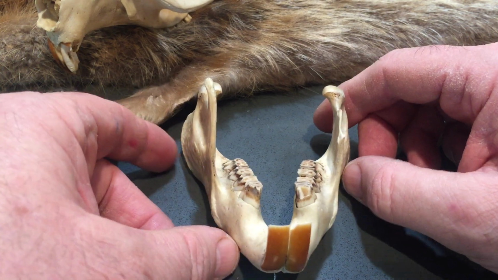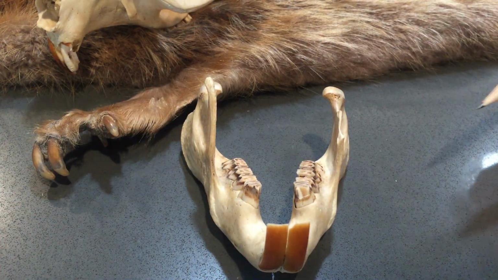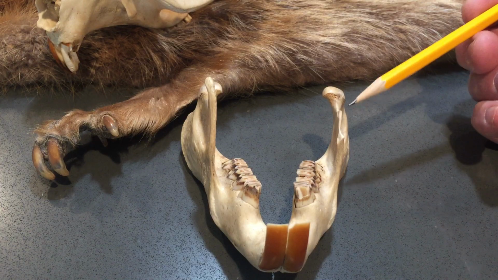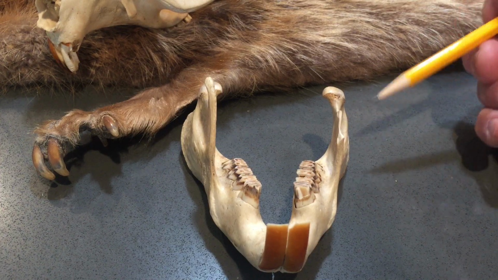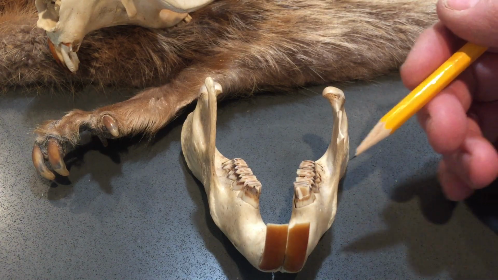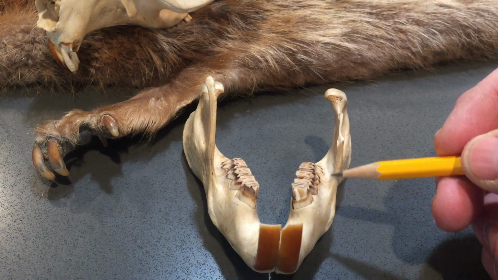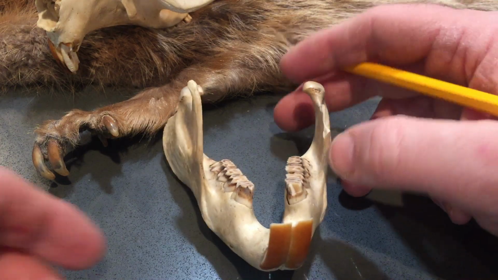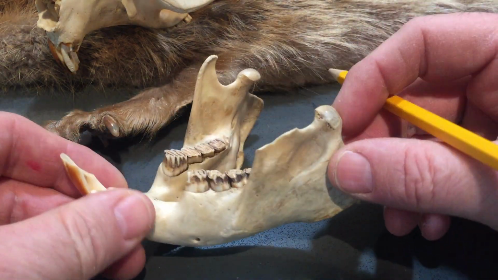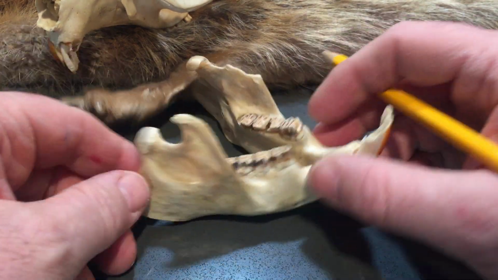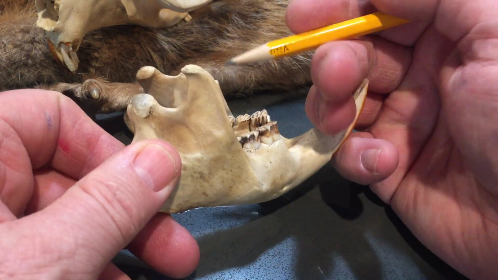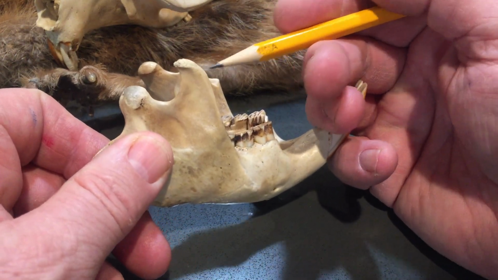And here, if you look down on it, you can see that the angular process of the lower jaw is not inflected. It's in line with the alveolus of these lower incisors, which come out here like this. So also notice in the Castorimorpha condition, the coronoid process, this is the coronoid process, is fairly large.